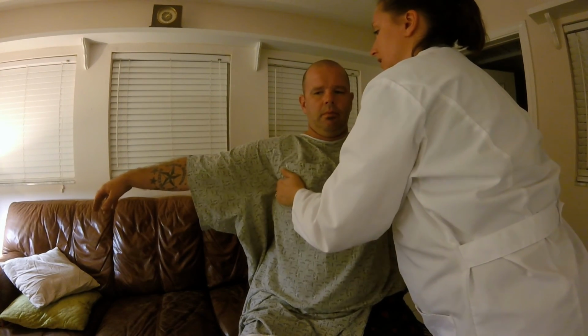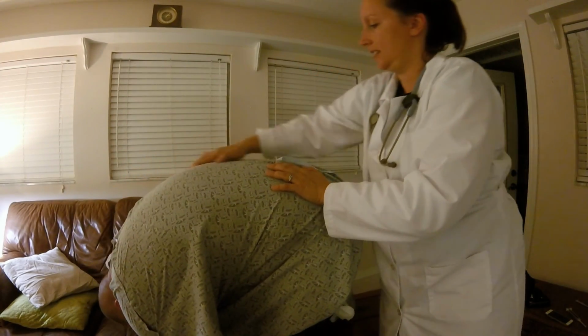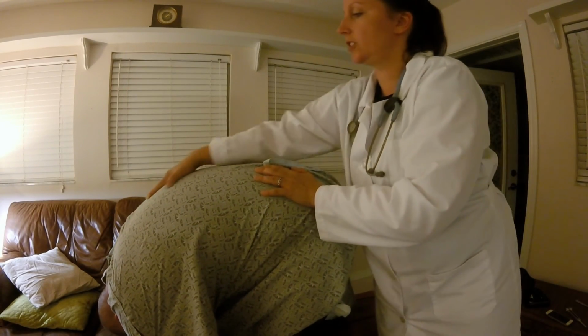While I have your arms up, I'm going to assess axillary lymph nodes, and I don't feel anything of concern in that area. What I would like you to do is go ahead and stand up, please. And bend over and let me take a look at your spine and make sure that it's symmetrical, which it is. No scoliosis or curvature in the spine.